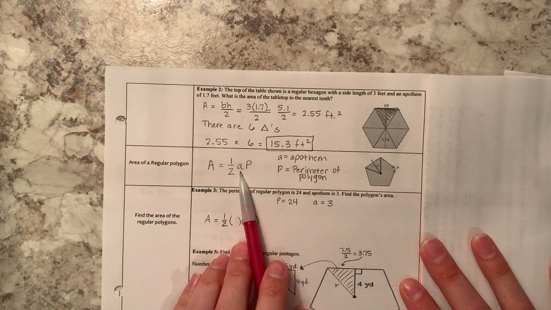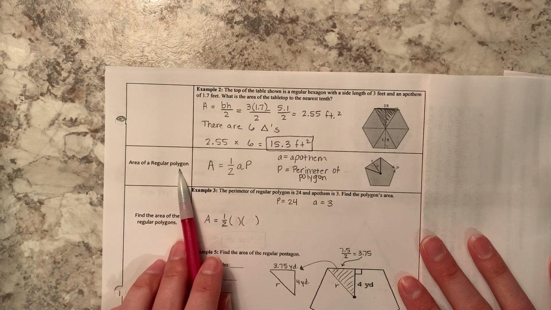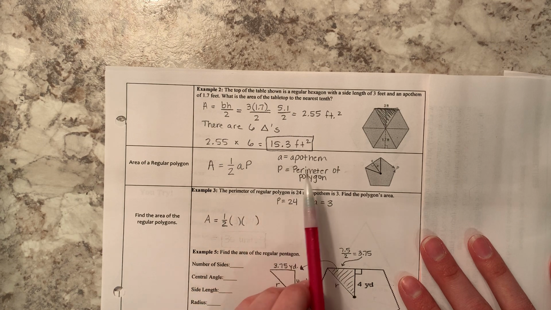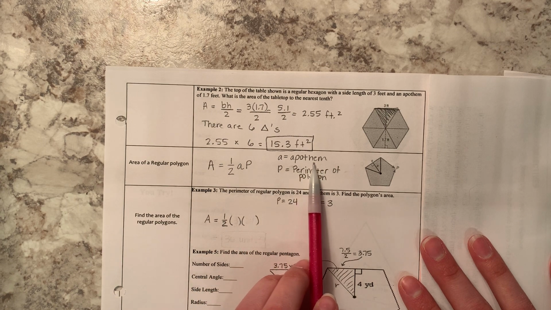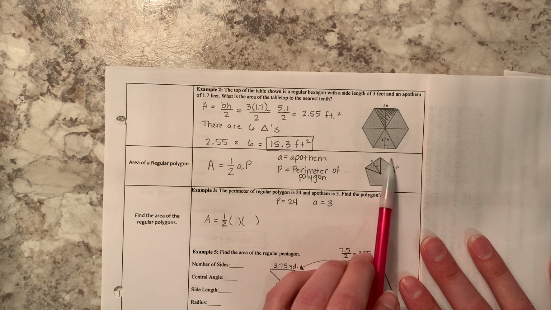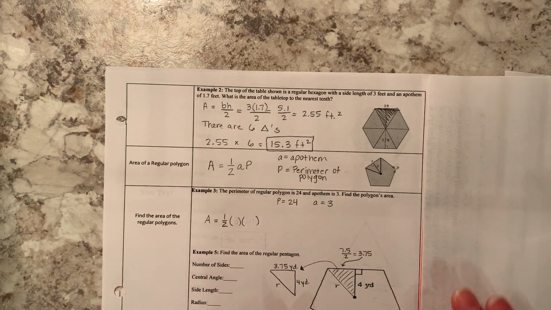But guess what? There's a formula that will help you find the area of any regular polygon. It's 1/2 times the apothem times the perimeter. So there's that new word again, apothem. That's why we needed to understand what the apothem was and where it was. And then we have to know the perimeter, the full side length around the polygon.